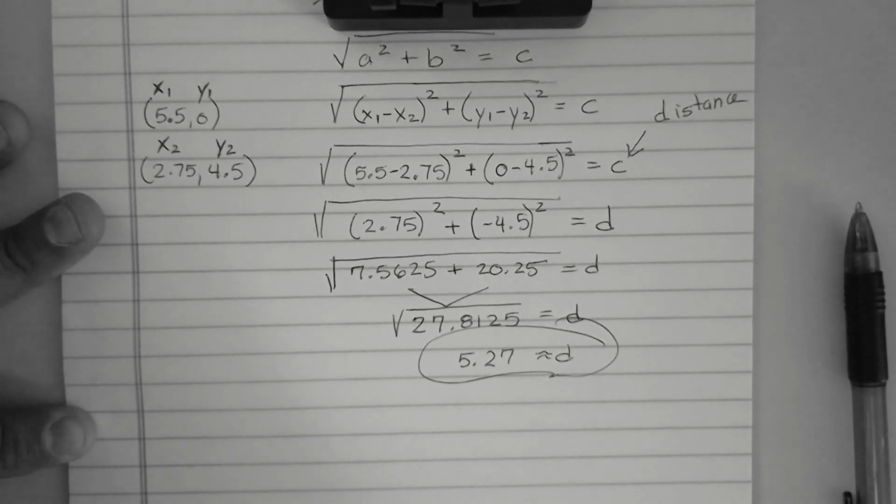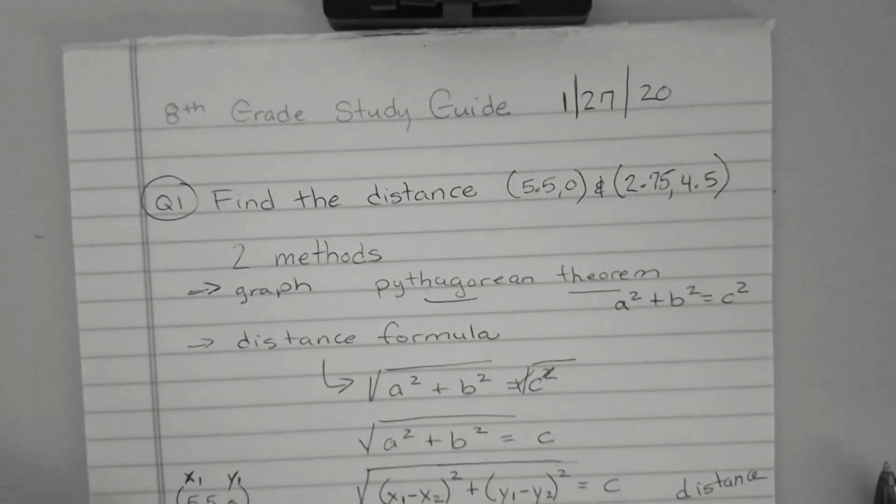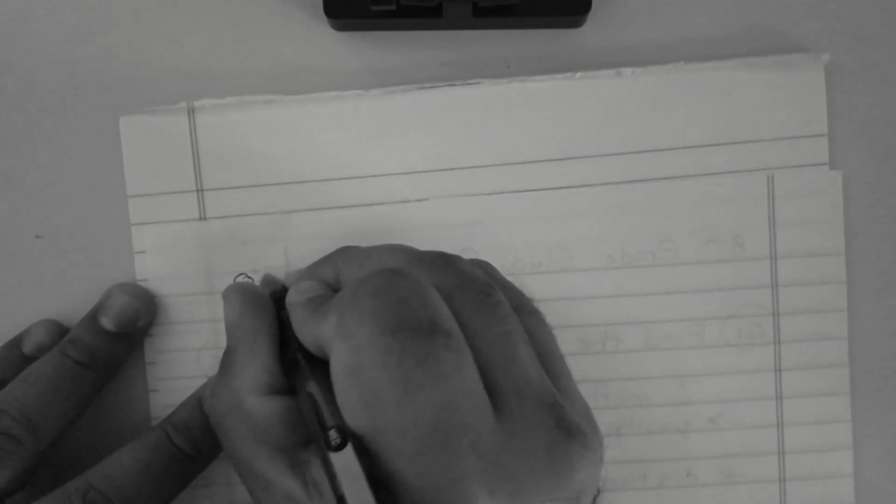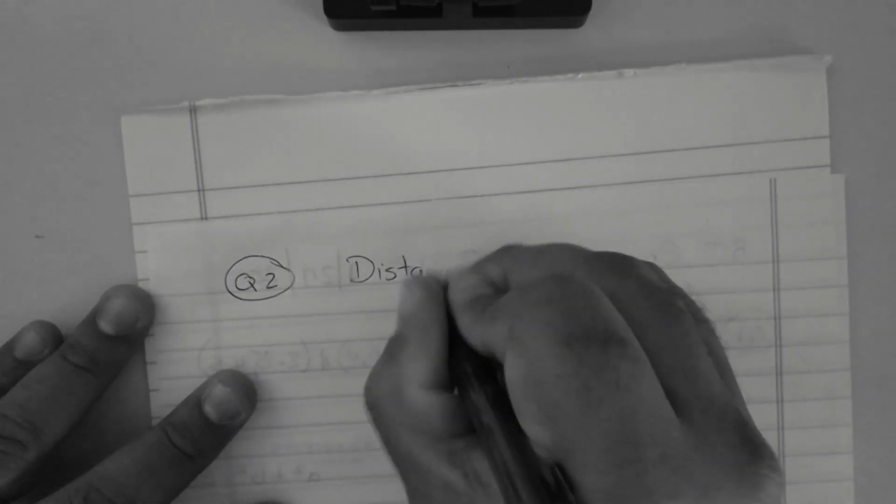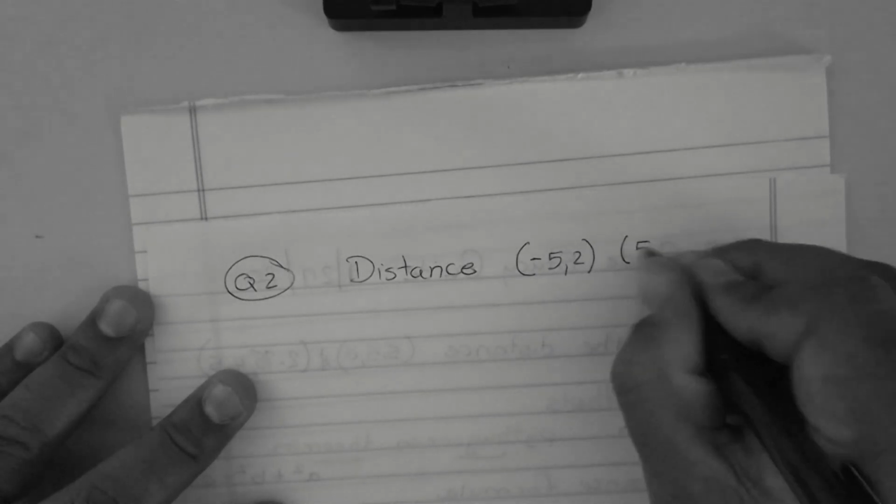I'll show you the answers at the end, guys. Again, this is a distance formula here. So it says round to the nearest tenth. So we're going to go ahead and do the same thing. This is question number 2. Distance. And we're given the points to be negative 5, comma 2, and we have 5, comma negative 2. All right. So again, we need the distance formula.